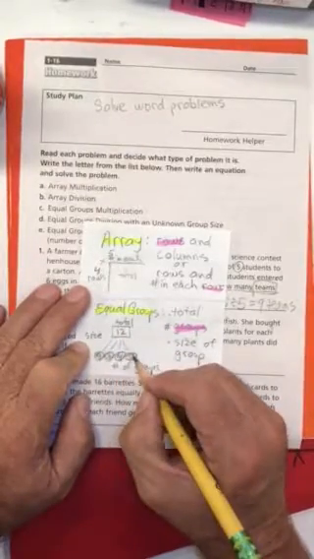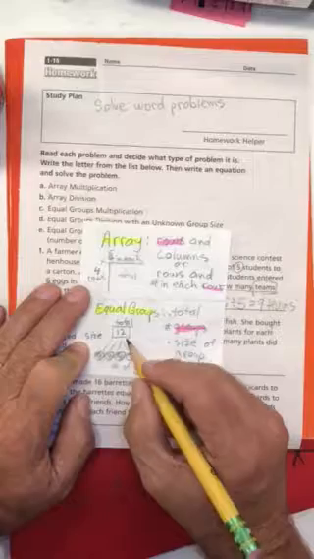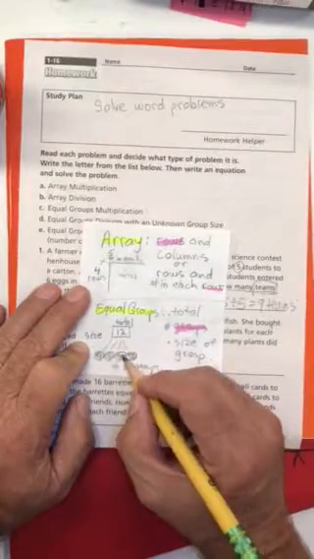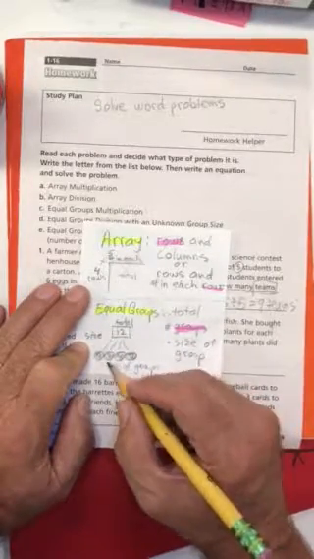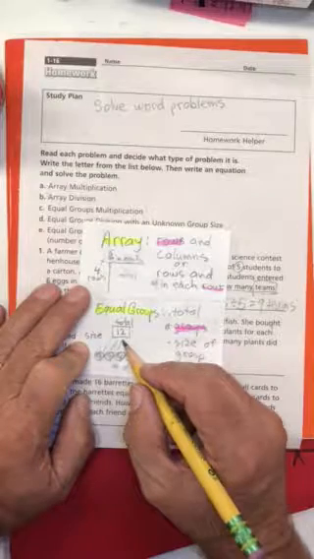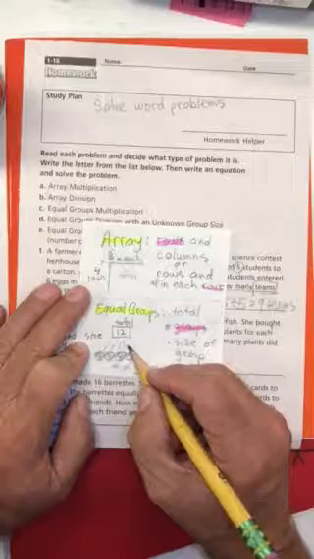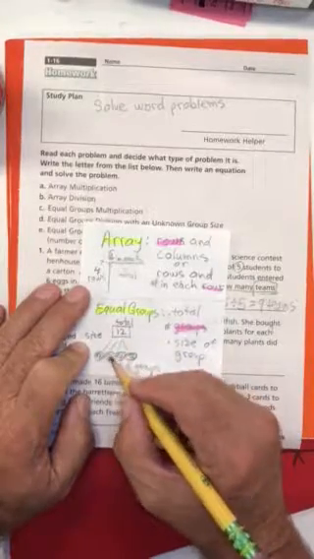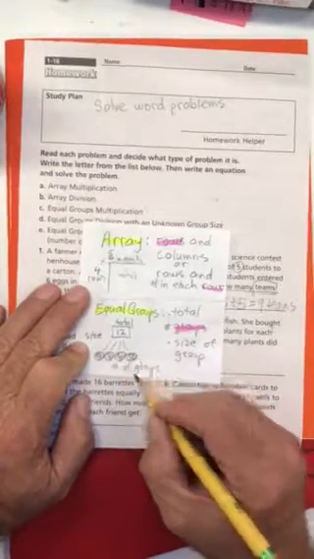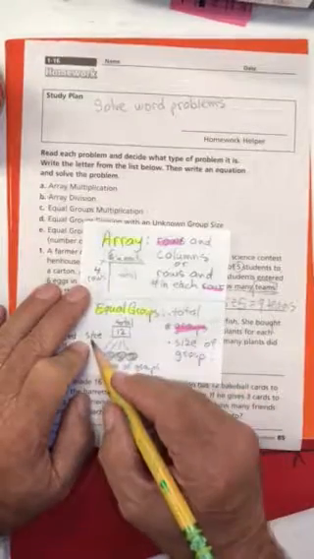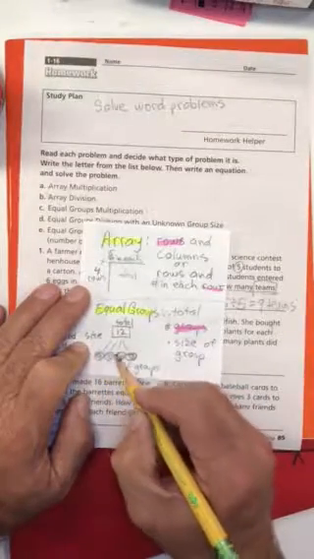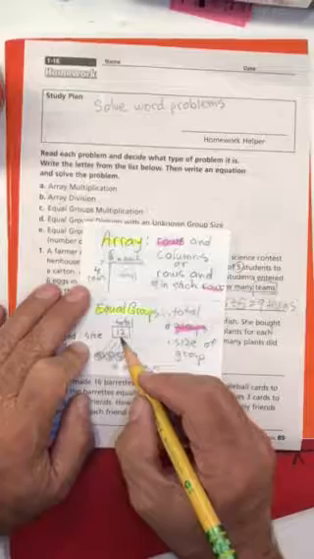She has 4 friends. If she used up all her pencils and gave her friends the same amount of pencils, how many pencils would each friend receive? So we know the total, we know the number of friends or the number of groups. The question is, what's the size of the group? We don't know until we divide.